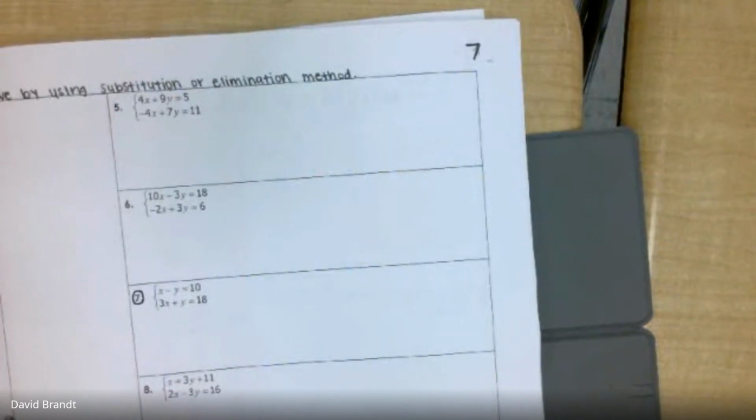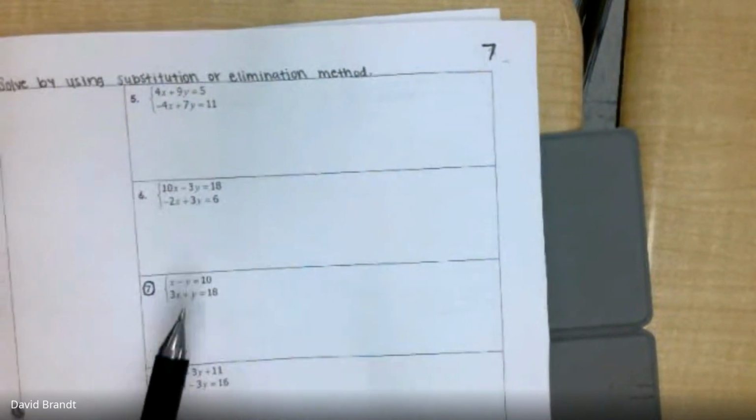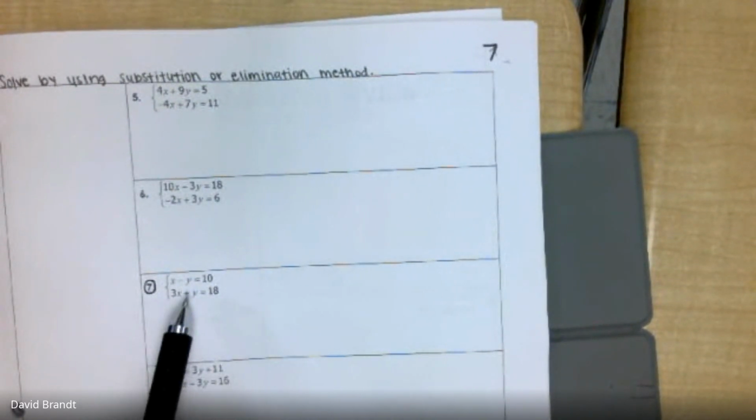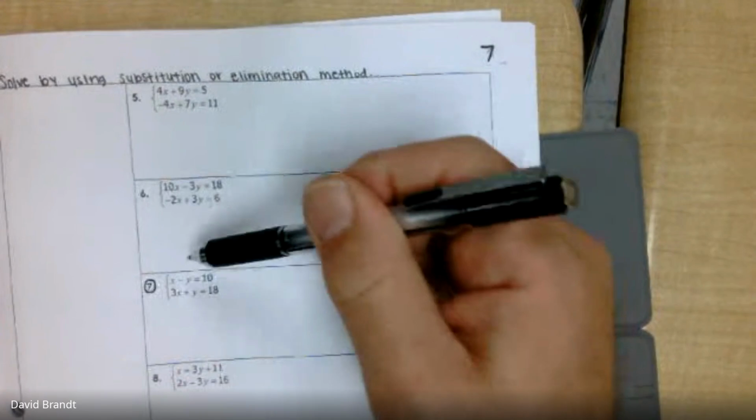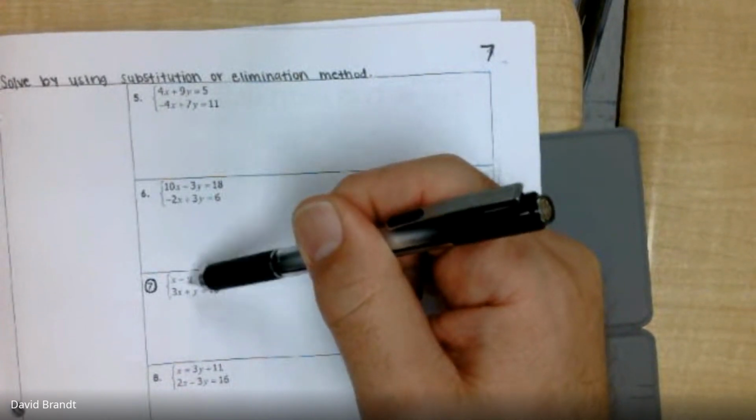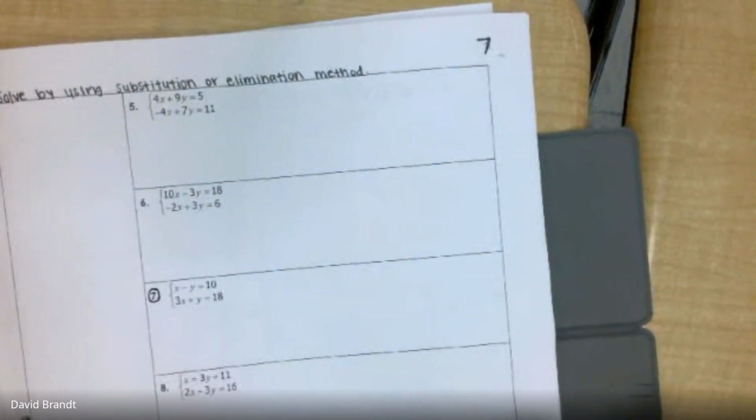Now, the directions at the top of page 7 say you could use whichever method you want for these, elimination or substitution. Okay, I'm going to work number 7 by substitution. However, if I were to pick any method I want, I would do elimination because you've already got opposites. However, I'm going to show you that this can also be done by substitution.